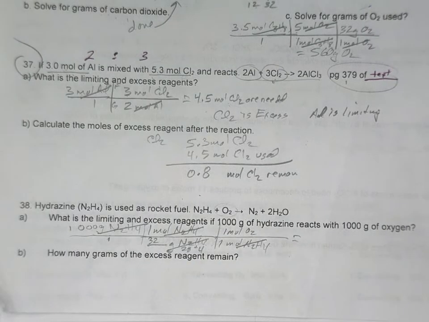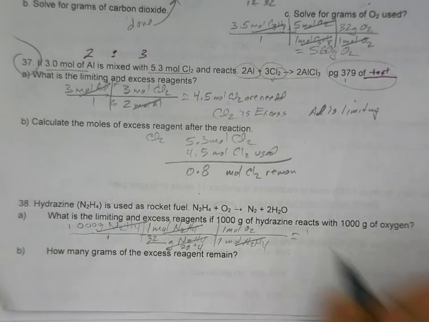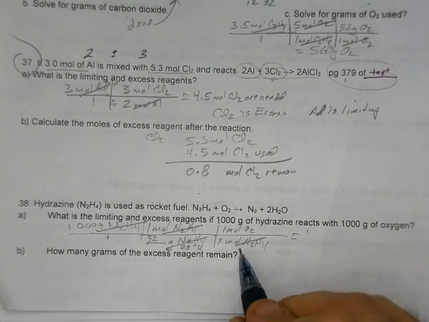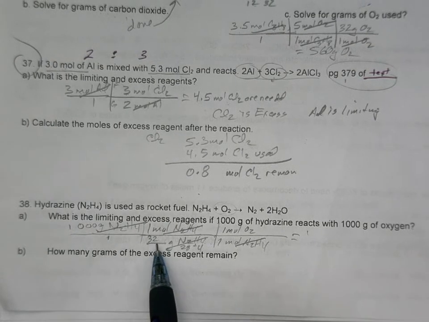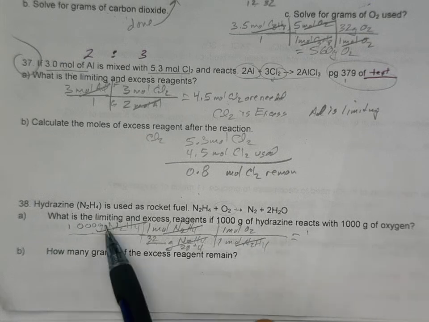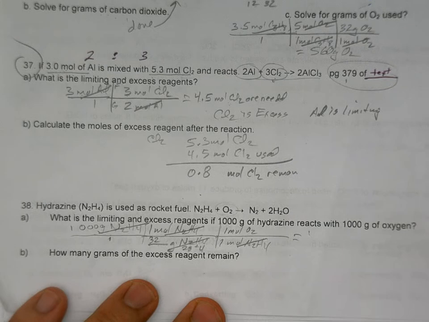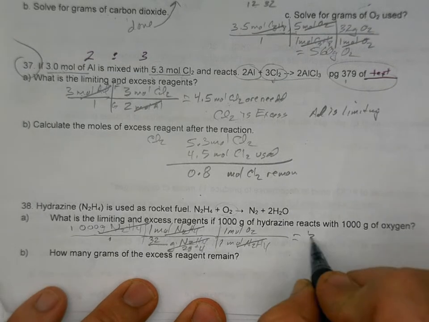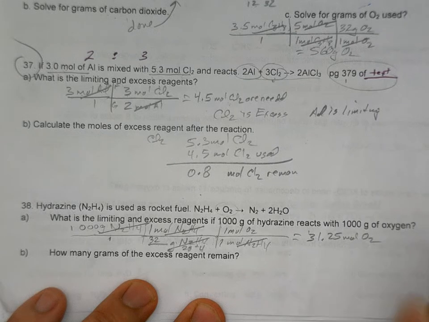So we get moles of O2. You've got to do the math now. What's 1,000 divided by 32? 31.25 moles of O2 are needed.